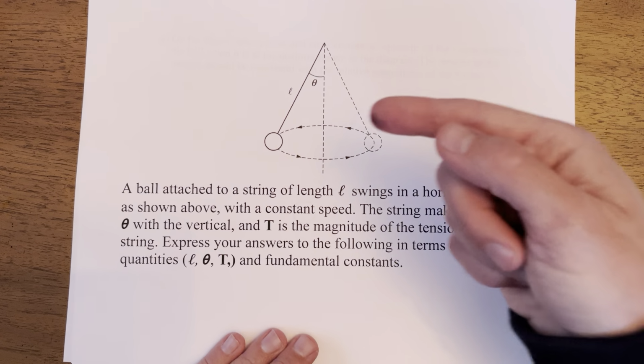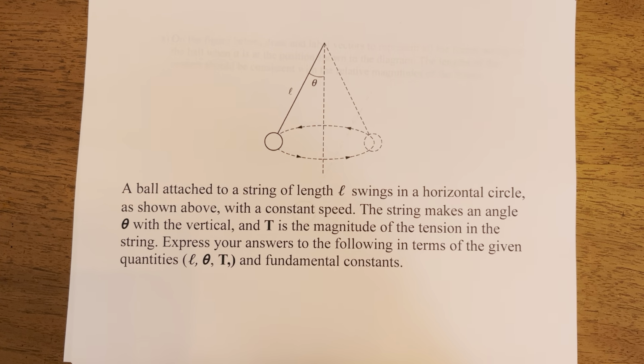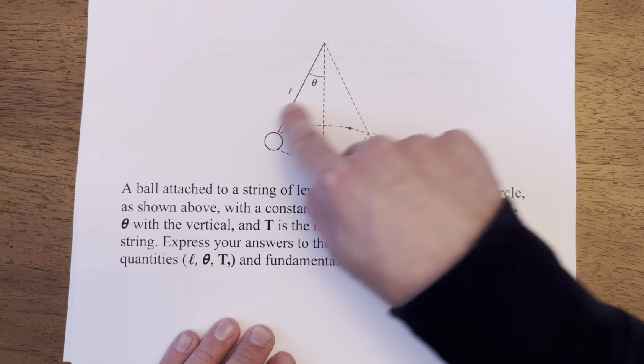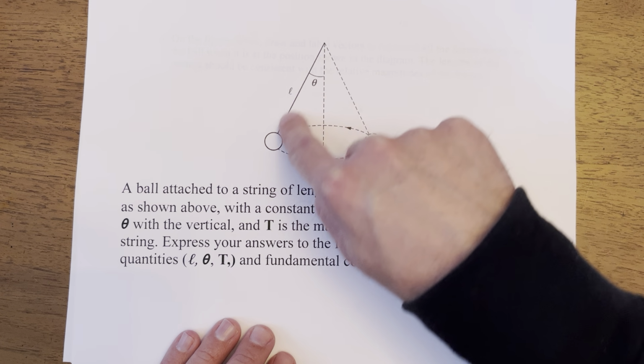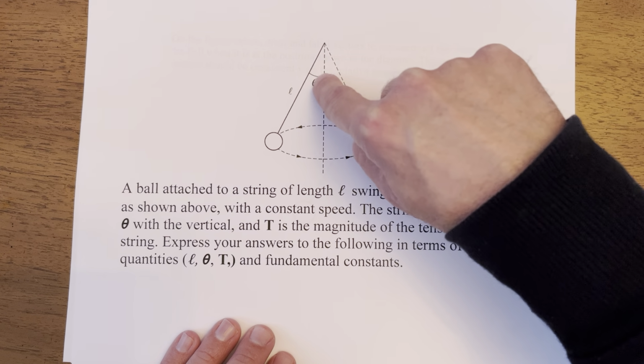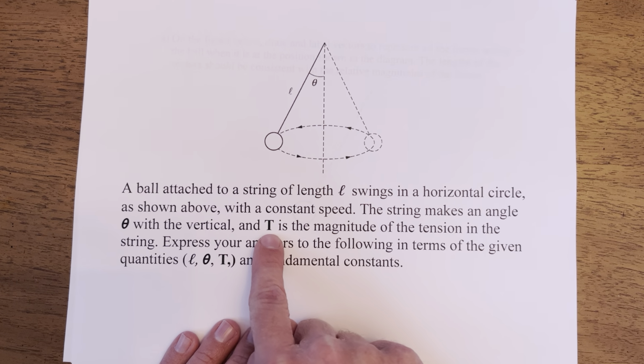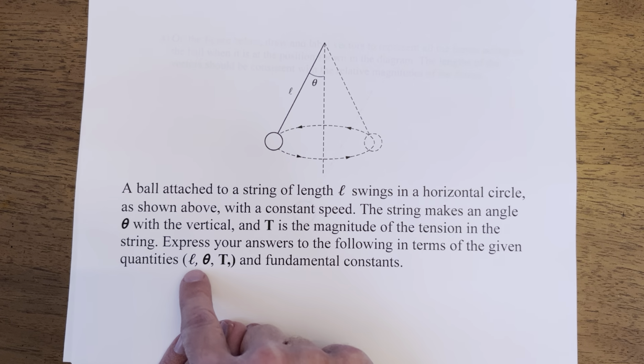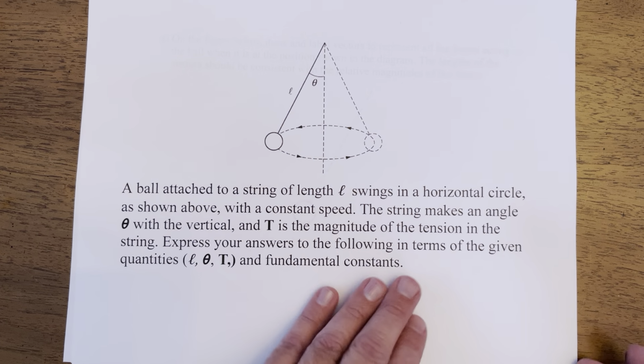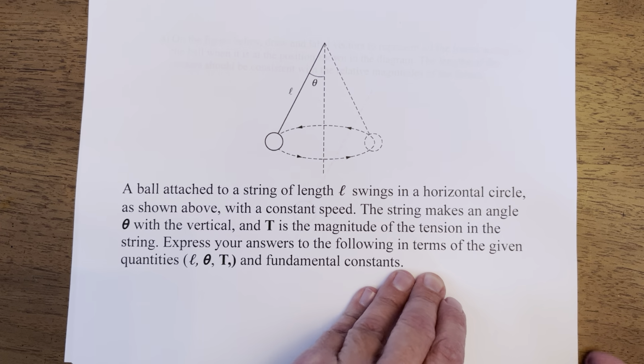Hi everybody, we got a conical pendulum problem here. So we've got a pendulum rotating in a cone. It's got a string of length L. It's at an angle theta right there that the string makes with the vertical. They say that the amount of tension is capital T, and we're gonna answer all these questions in terms of L, theta, and T in fundamental constants, which is gonna be little g, acceleration due to gravity in this one.